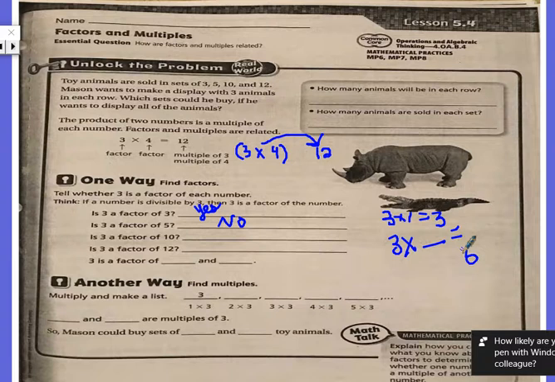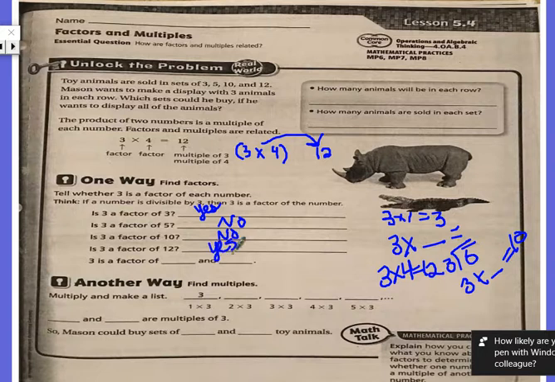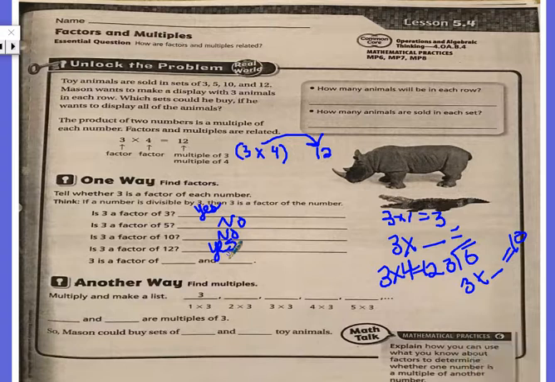You cannot take 5 divided by 3. 3 times nothing is going to get you to 5. Alright, is 3 a factor of 10? So 3 times something can get you to 10? No, so that's also no. Is 3 a factor of 12? Yes, because 3 times 4 gets you to 12. And you can divide 12 divided by 3. So 3 is a factor of 3 itself and 12.